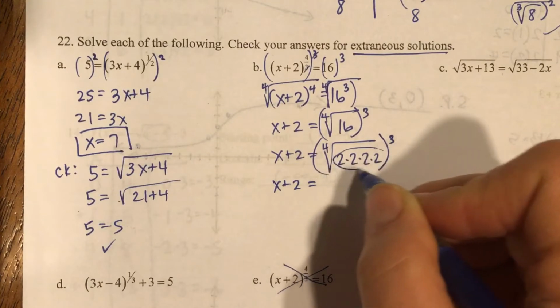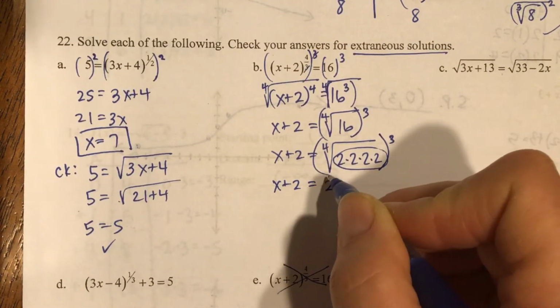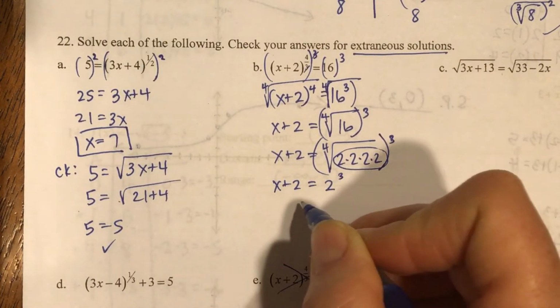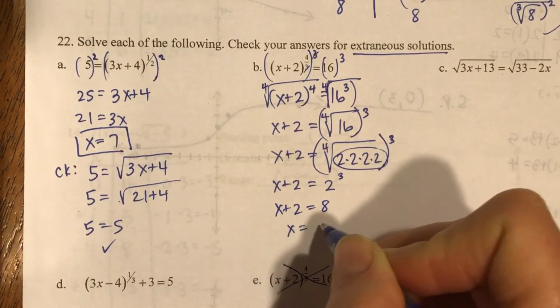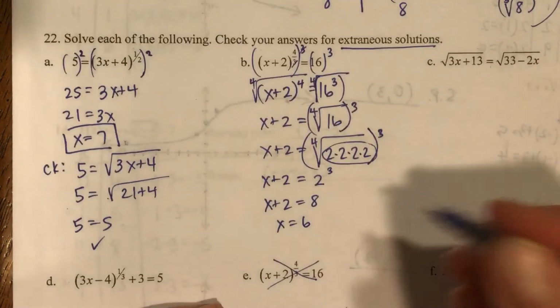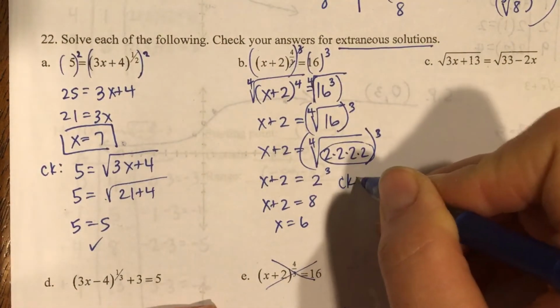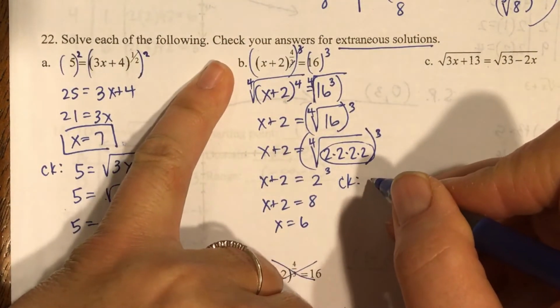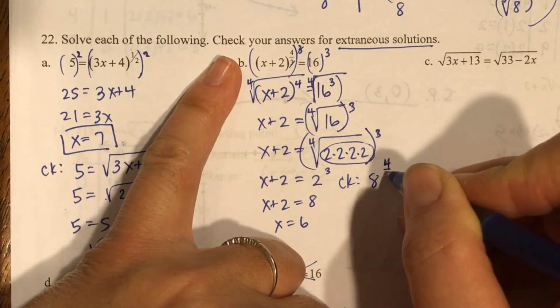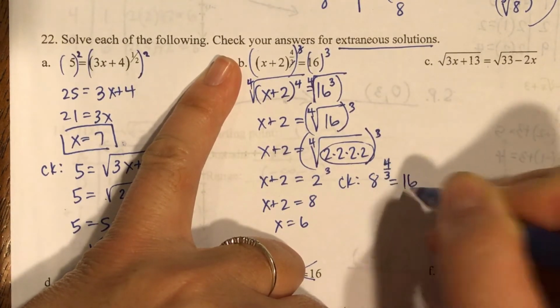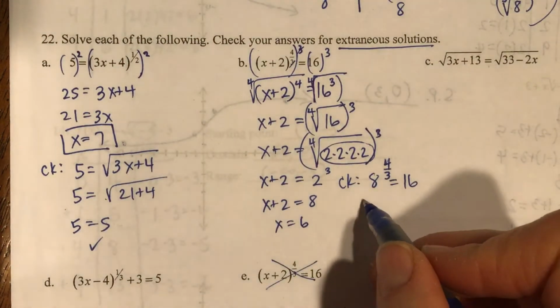So this is a party of 4, so that gives you a 2, and then now I've got that cube right there, so this is x plus 2 equals 8. Subtract that 2 over and I get a 6. Okay, so now I've got to check, which looks kind of ugly. So I'm going to put in 8 to the 4 thirds. Does that equal 16? That's the question.